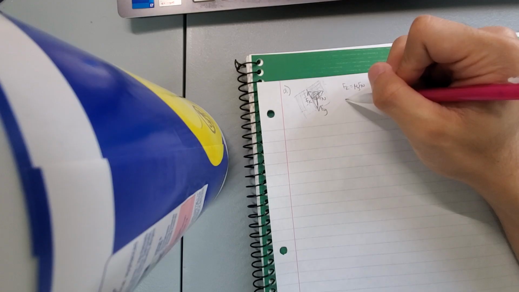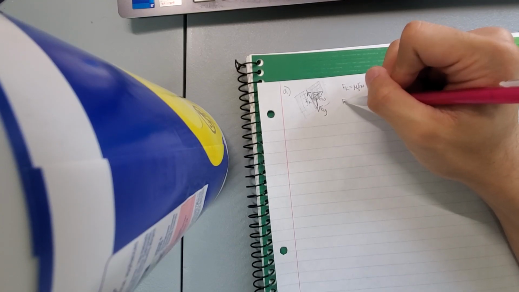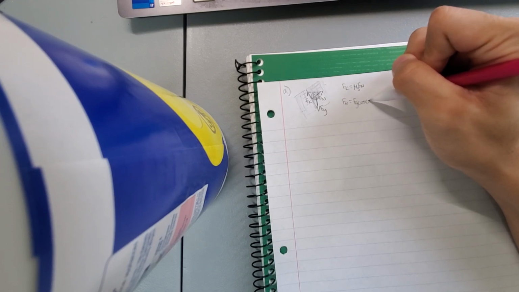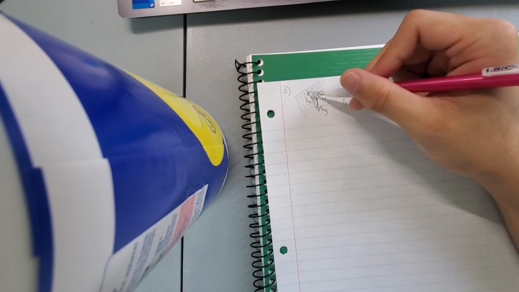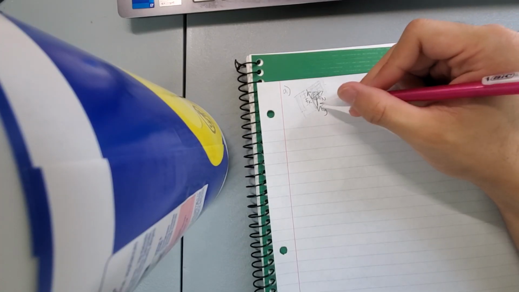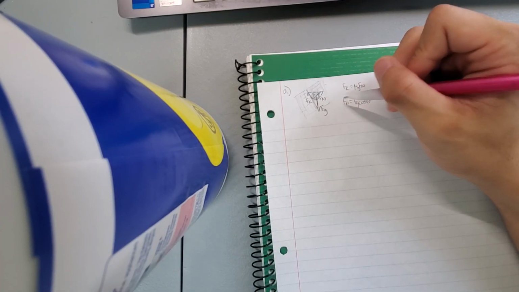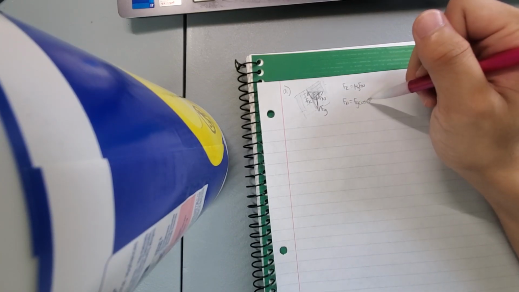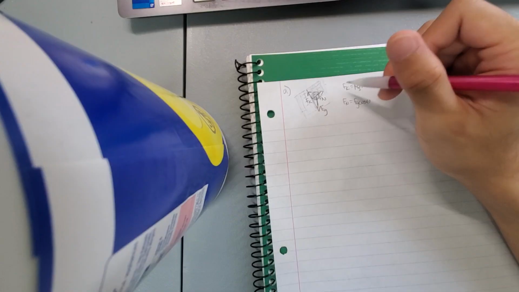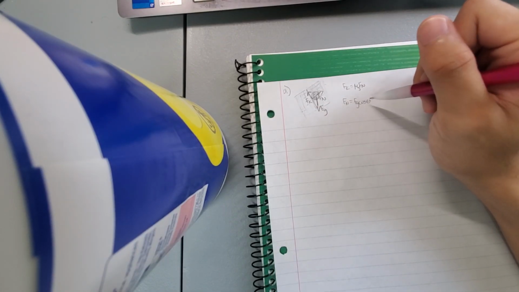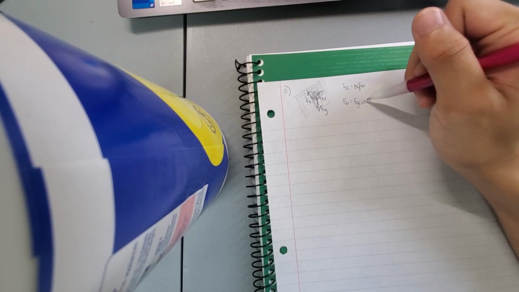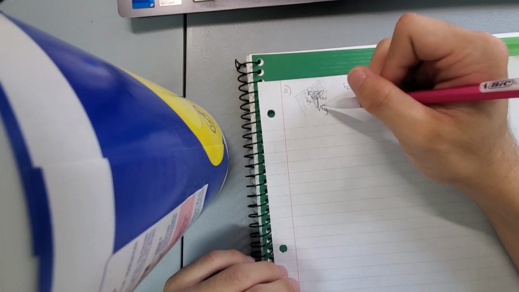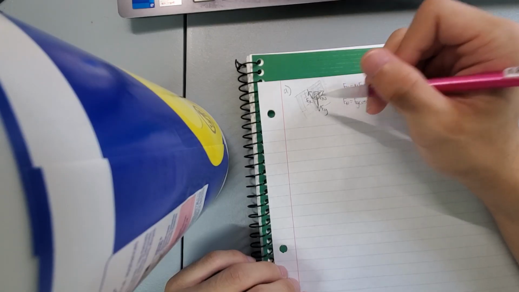And Fn is Fg cosine theta if you draw out the components. It would be Fg y, which is Fg cosine theta, and cosine theta at an angle would be point something, so it would also be less than Fg. So Fg is the longest, Fn is the second longest, and then Fk.